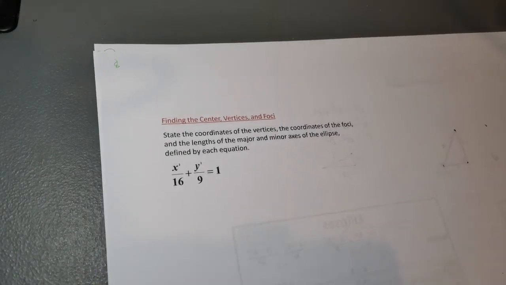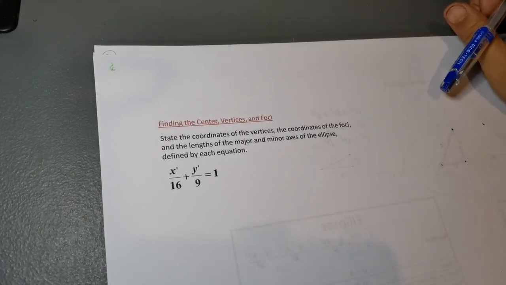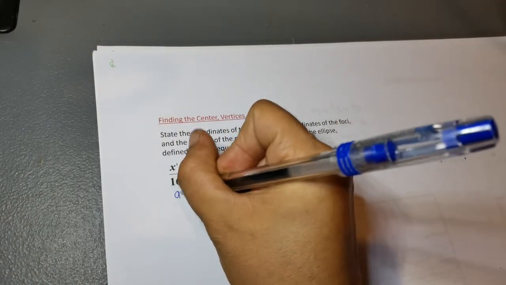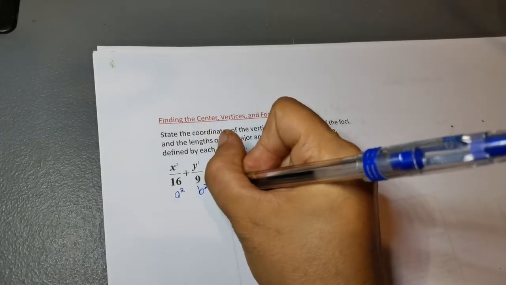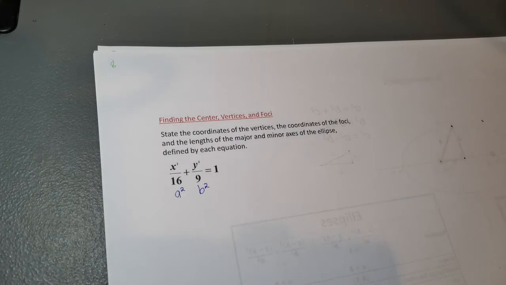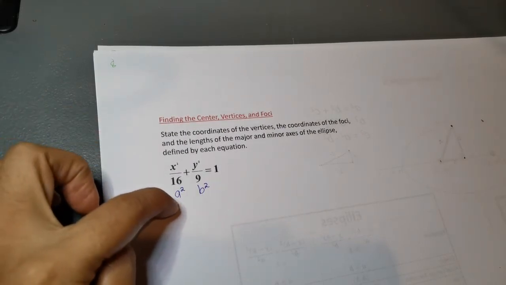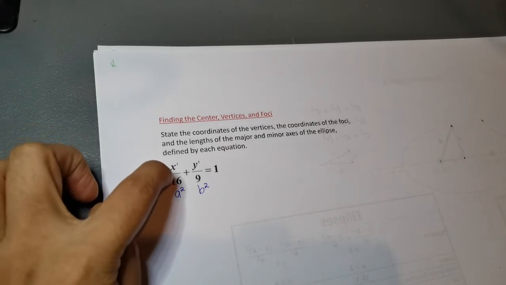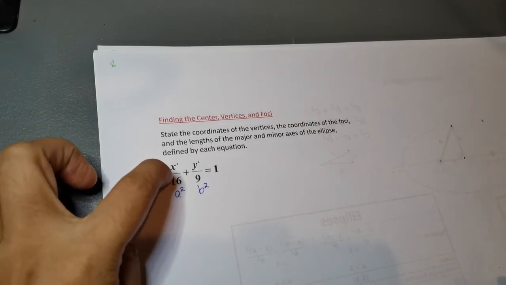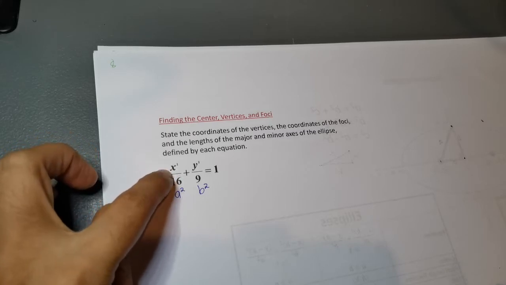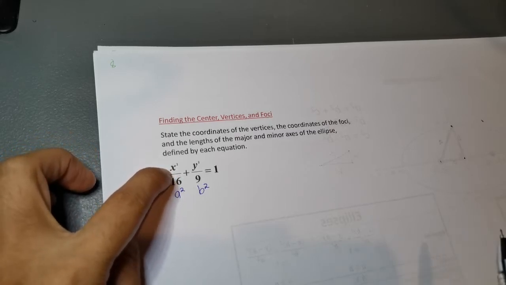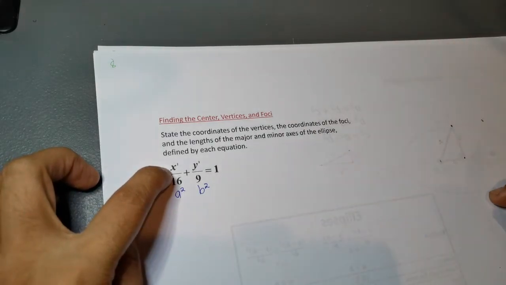So, sabi ko kanina, kung ano yung pinakamalaking denominator, siya yung a squared. Okay, at syempre, yung isa, siya na yung b squared. Palaging ganyan. At sabi rin natin kanina, kung ang a squared ay nasa ilalim ng x squared, anong klaseng ellipse siya? Yes, horizontal siya. Kasi ang kanyang major axis is parallel to the x-axis.